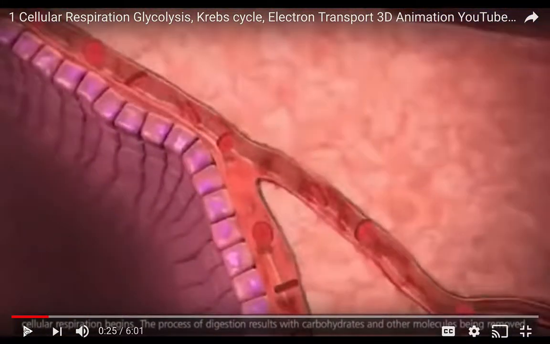So you can see there, they were showing the small intestine. And what they're going to show here is we're going to focus on carbohydrates in this animation, but they're going to show carbohydrates coming out of the intestinal tract. They're going to go through these intestinal cells, and they're going to end up in the bloodstream.